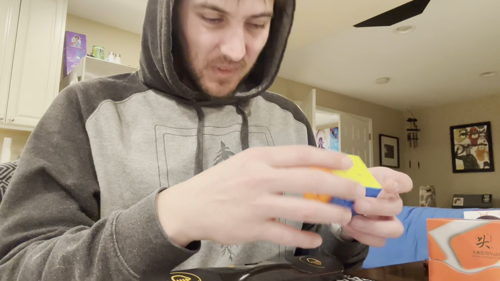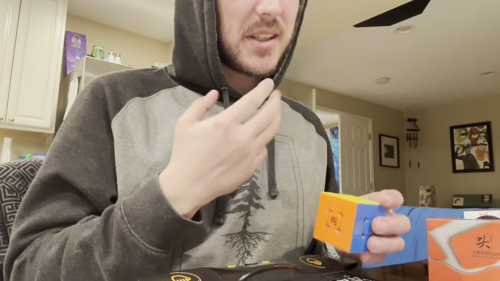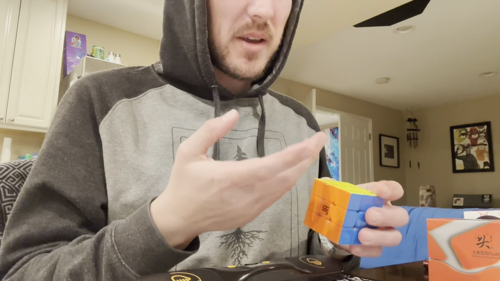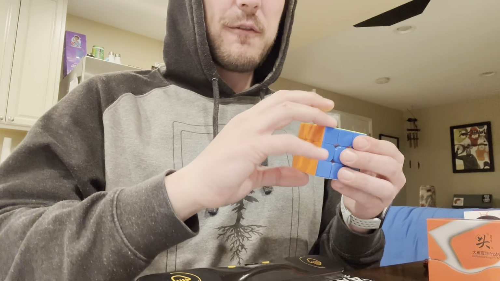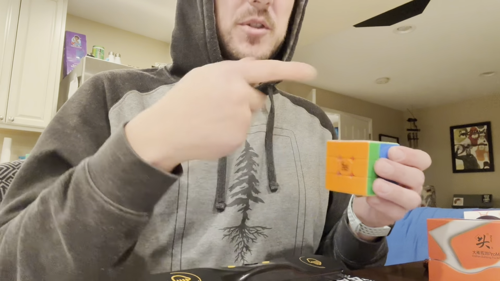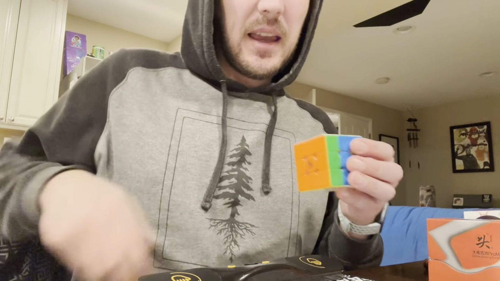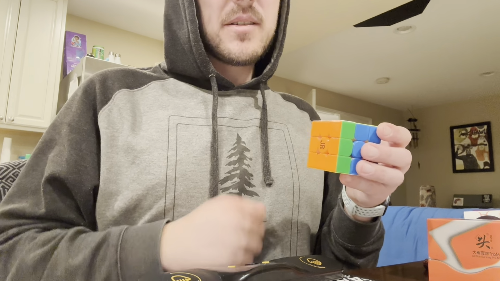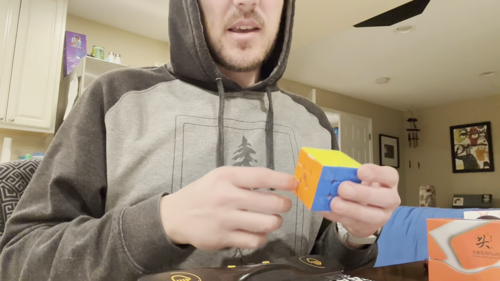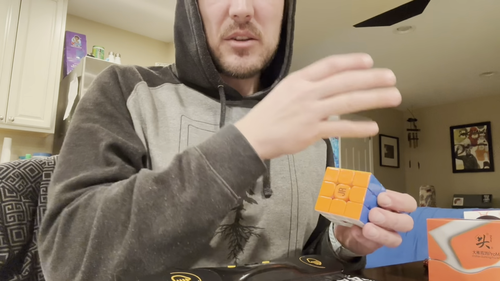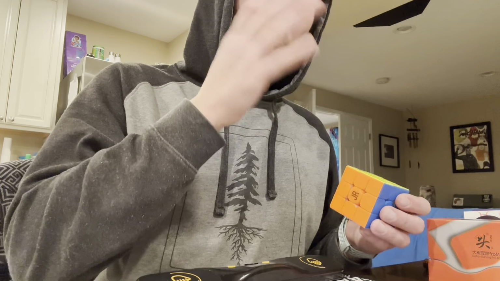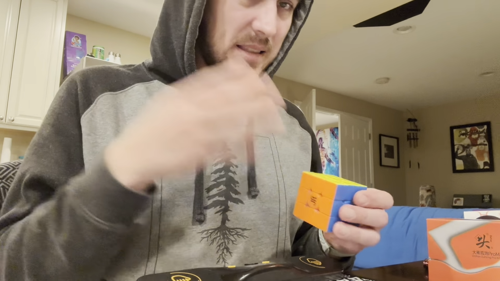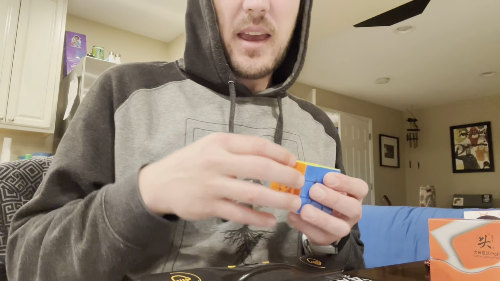So if you get an R2, that is 2, and this is where it actually doesn't matter if it's clockwise or counterclockwise, because if you're rotating forward two rotations or 180 degrees, it ends up the exact same as moving back 180 degrees. So 2 90-degree turns doesn't matter. That's why they usually don't put like R prime 2, because it doesn't matter. Same with like M slices.